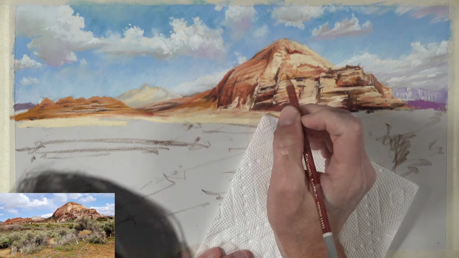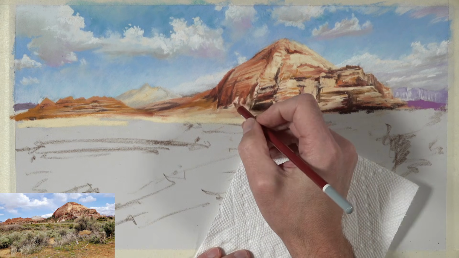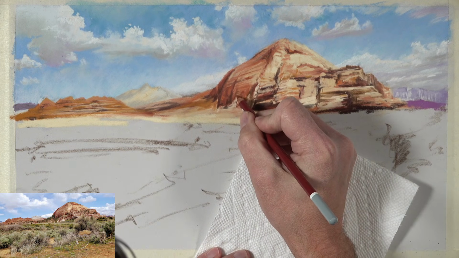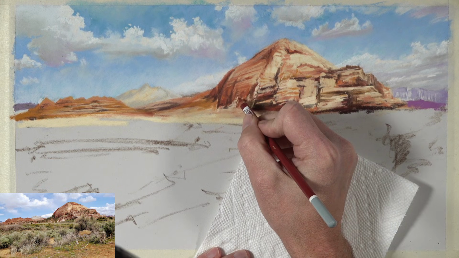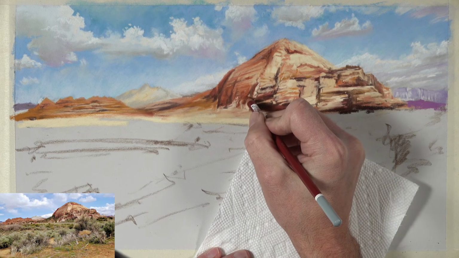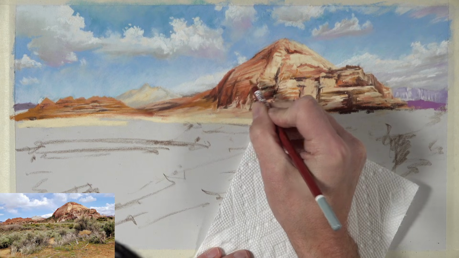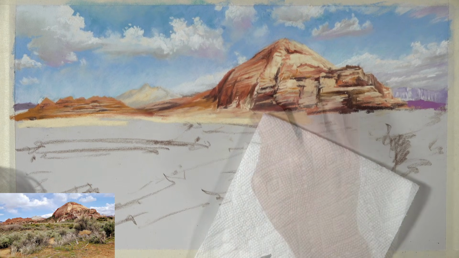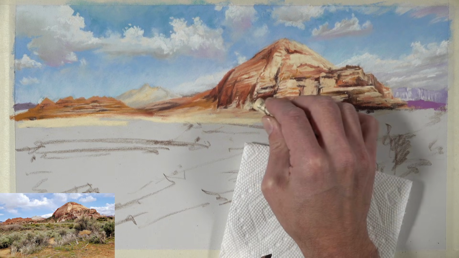Now, we're starting to see that develop a little bit here in the main mountain on the right side of the picture plane, and we'll see this develop a little bit more as we work to the middle ground and the foreground. And so we'll talk a little bit more about that rhythm when we get to that location. But for now, let's talk about the pastel pencil applications that I'm making here.